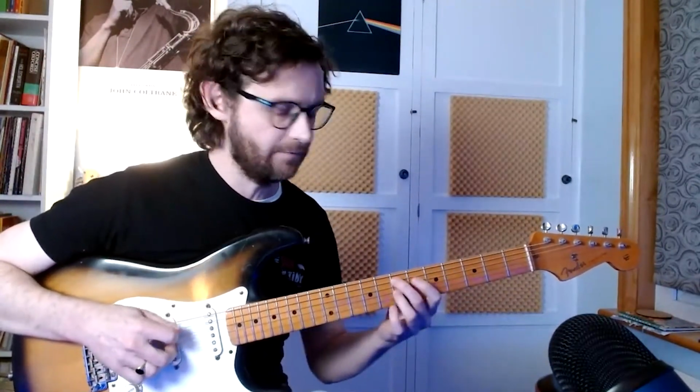Now, the first one, if you're looking at the tab, is Dorian. So again, we're going to change only one note, but we're now changing from Mixolydian directly. We're not going back to the major scale. We're starting with Mixolydian. Okay, so root, second, third, fourth, fifth, sixth. Flat 7 is our key note.